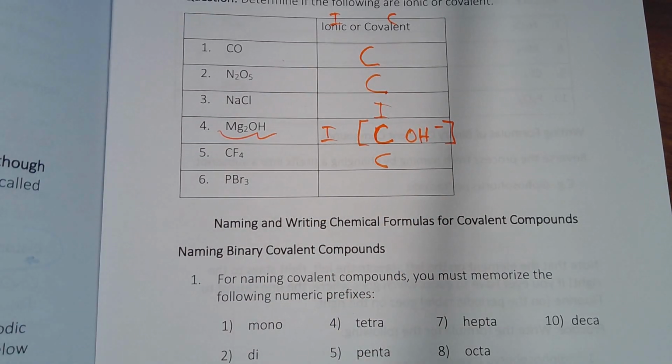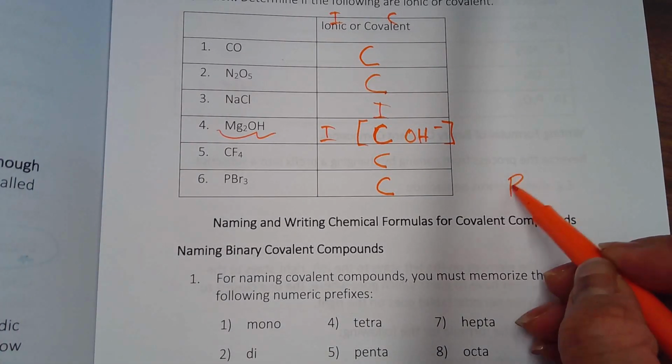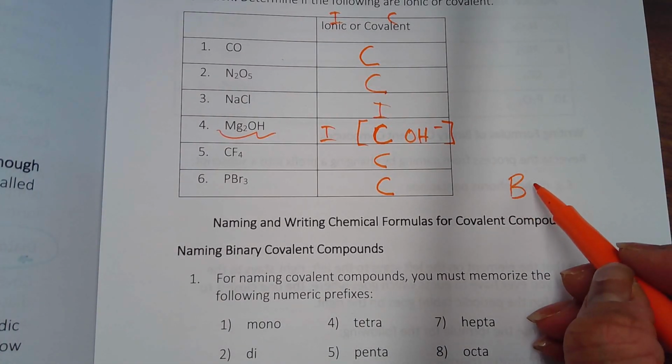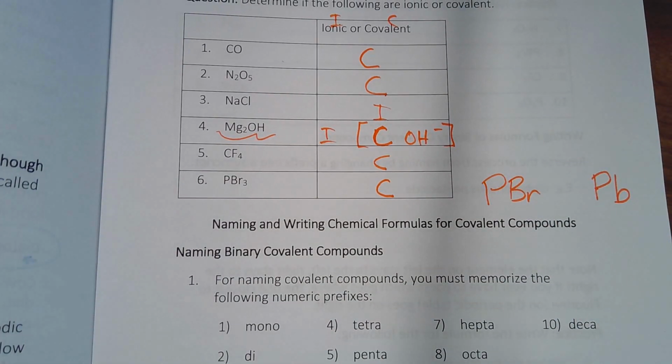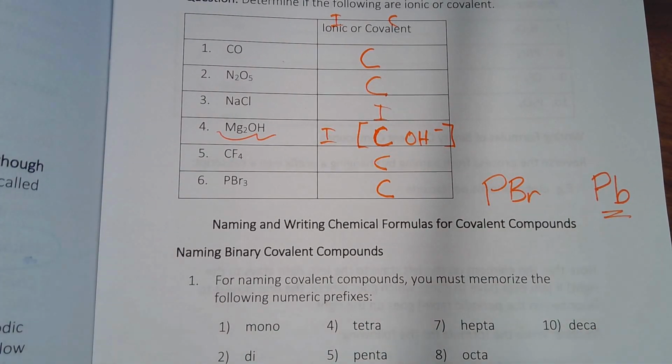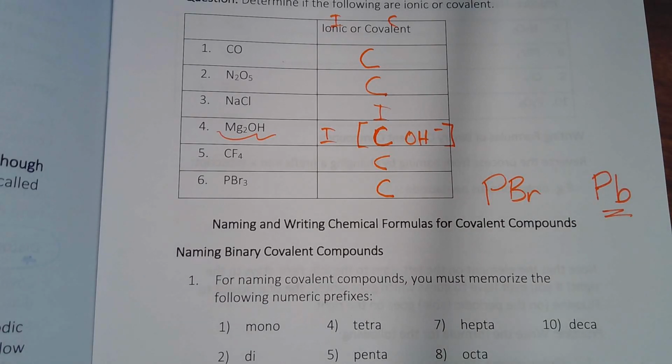Where's phosphorus? Take a look. Where is phosphorus? Yeah, that P and the big B, don't confuse that with this, it's PBr. Don't confuse this with this. Do you know what this is? That's called plumbum. Plumbum. It's a bum that's dipped in plums. That's actually the historical Latin word, right? Plumbum is lead. That was just a joke, the plumbum.